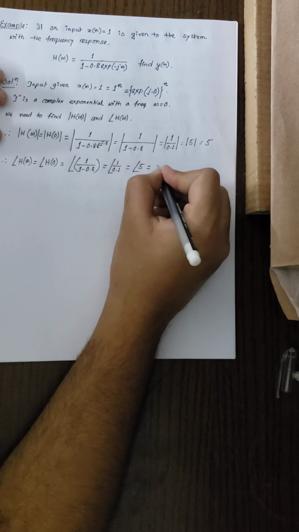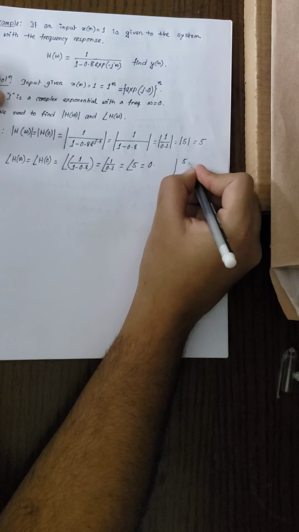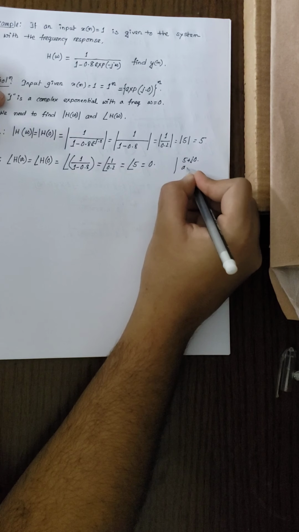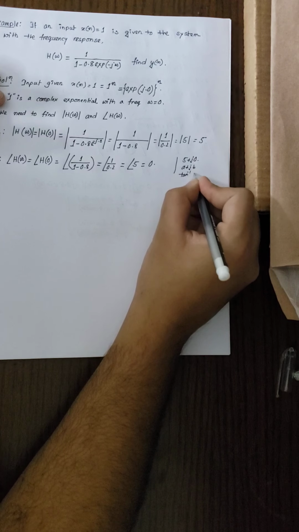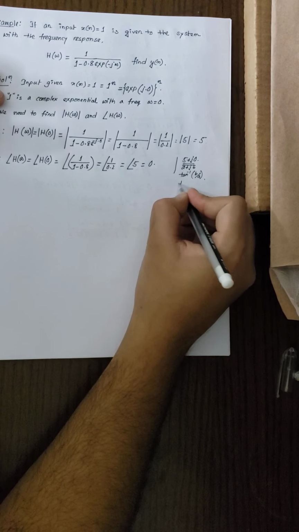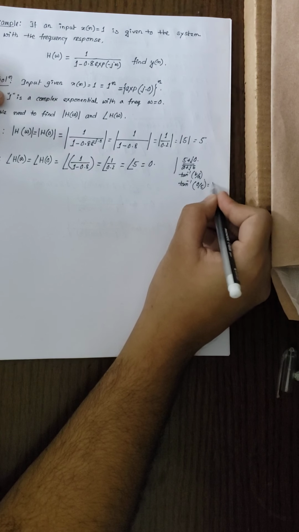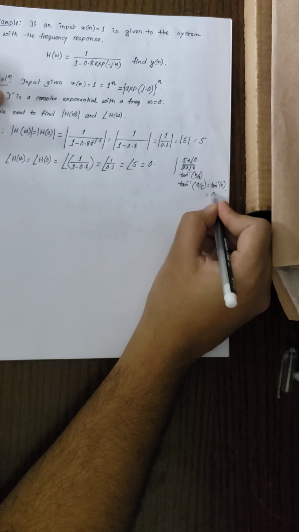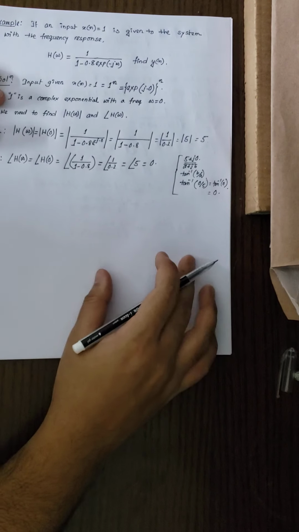So angle of 5 will be 0 because 5 can be written as 5 plus j 0, and any complex number given in the form a plus jb will have an angle equal to tan inverse b by a. So in this case the angle will be tan inverse 0 by 5, which is tan inverse of 0, and obviously tan inverse 0 is 0. This is where the phase response comes for any DC value.